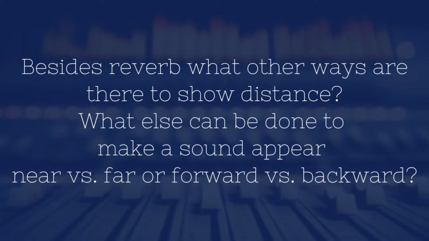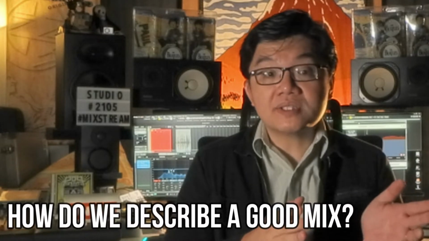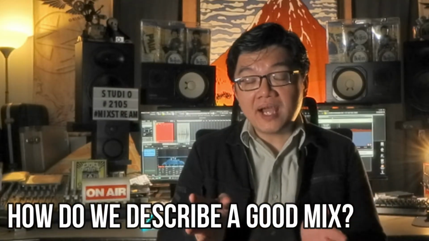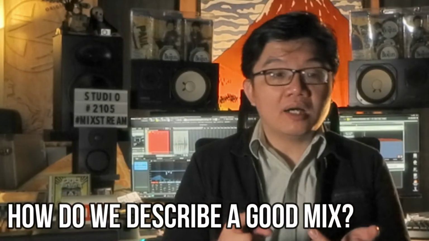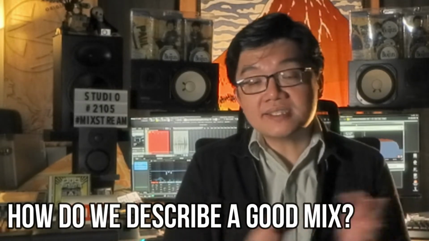Next question: besides reverb, what other ways are there to show distance? What else can be done to make a sound appear near, far, or forward, backward? There are several ways to describe a good mix. We use words such as having good separation, front to back depth, while maintaining presence, clarity, size, etc.